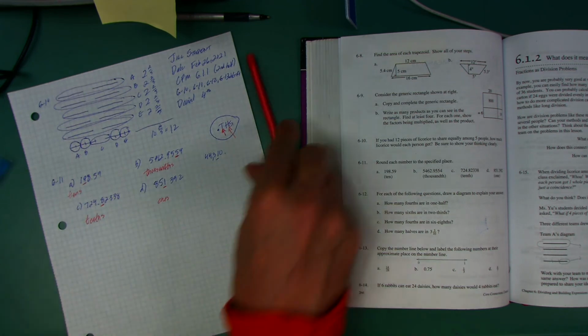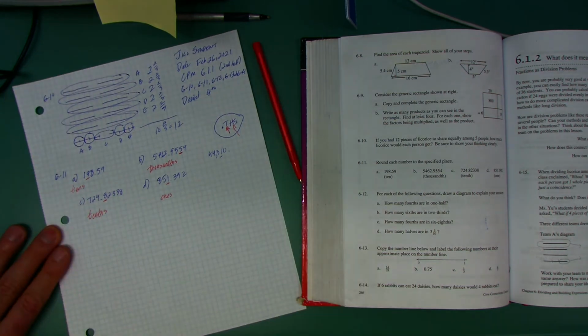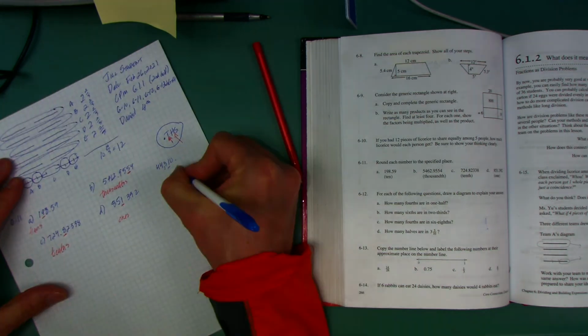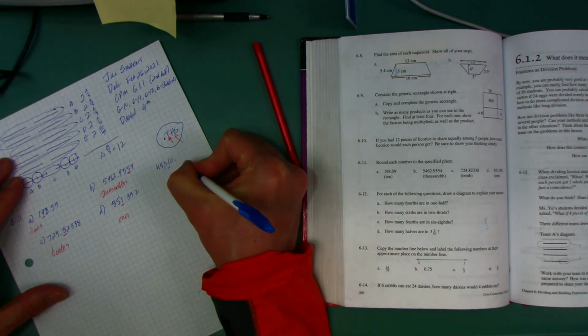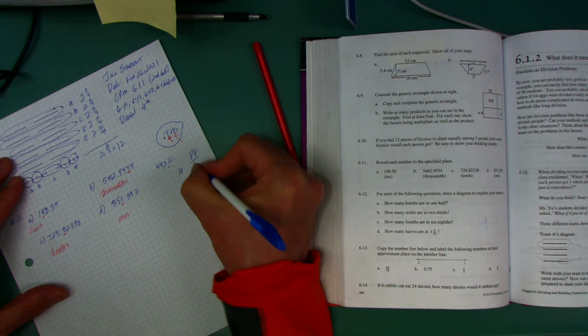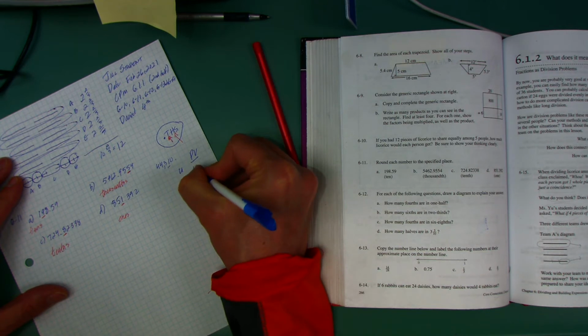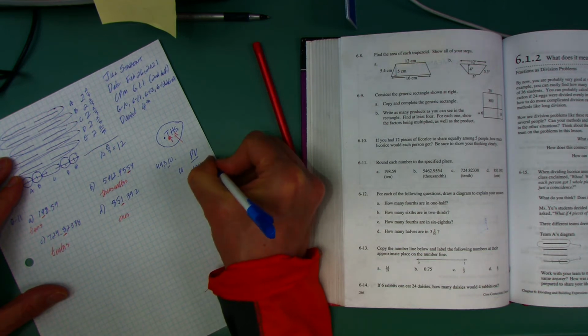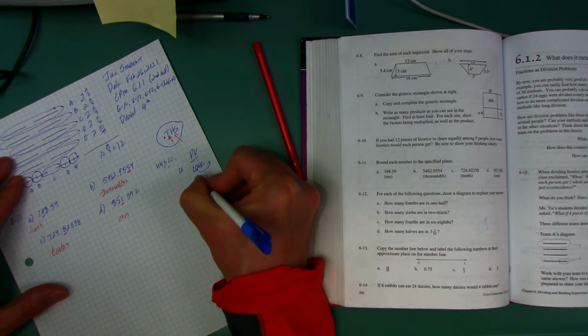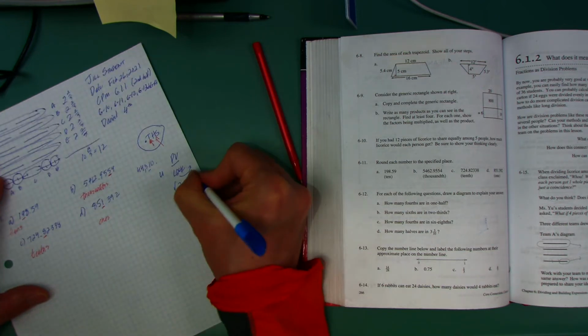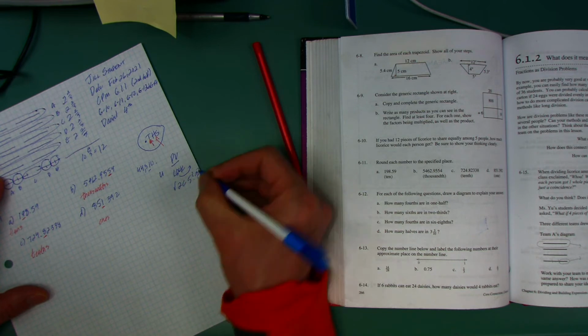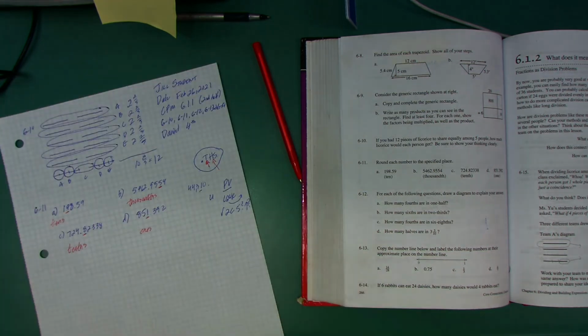Now remember what you do when you round. You underline the place value. Okay, and this is how I do it. Underline the place value. Then you look to the right, and I have the eyeballs pointing to the right, and then you check to see, is it a 5 or bigger? Okay, and if it is, the number you underline goes up by 1. If it is not, the number you underline stays the same.